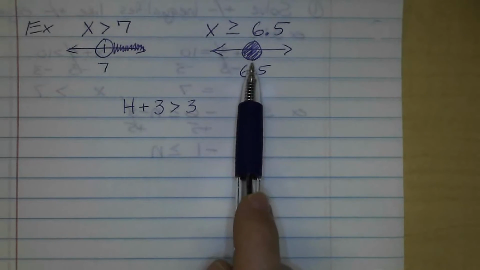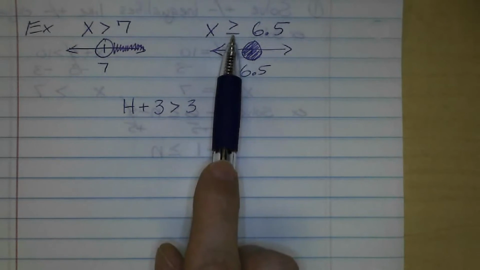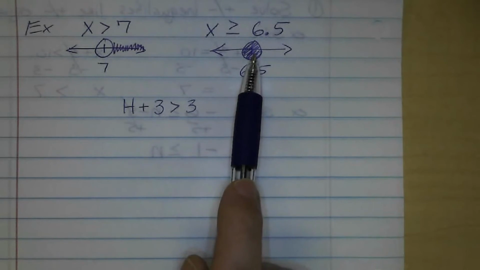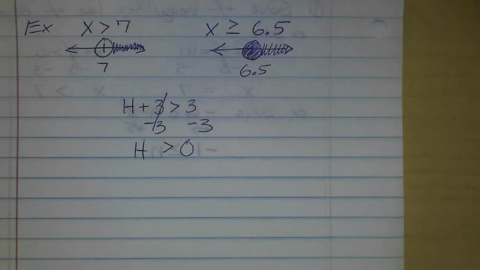And next we ask ourselves, is x going to be greater than this number or less than the number? Well, x can be greater than or equal to 6.5, so that means x could be any of the numbers greater than this, that means to the right. So let's go ahead and shade in that as well. Now, for the last one, we actually have to solve this before we can graph it. We have x plus 3 greater than 3. First thing we're going to do, look at the side with the variable, that's the left-hand side, and we want to get rid of that plus 3.